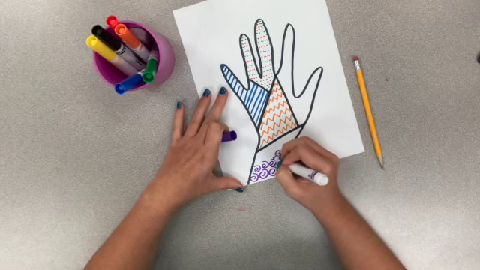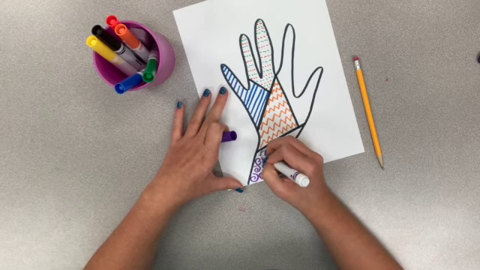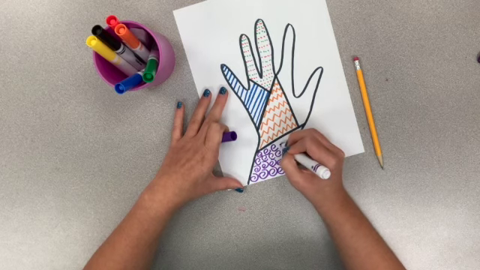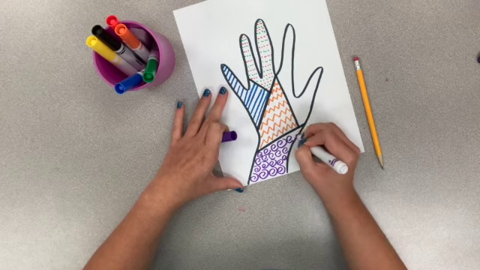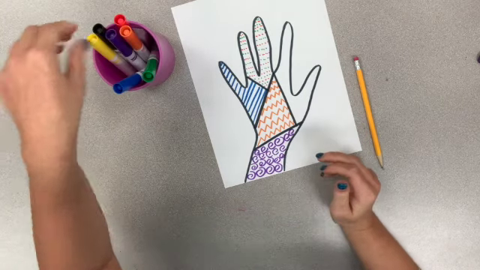Sometimes our lines can get a little messy and that's okay, but we just have to keep going with it because in the end it will look really good. See, I have some different size ones. Even though I messed up on that, it'll look fine.